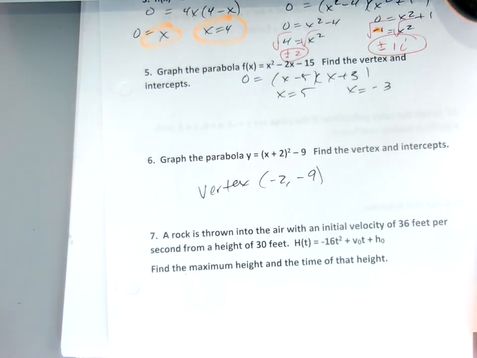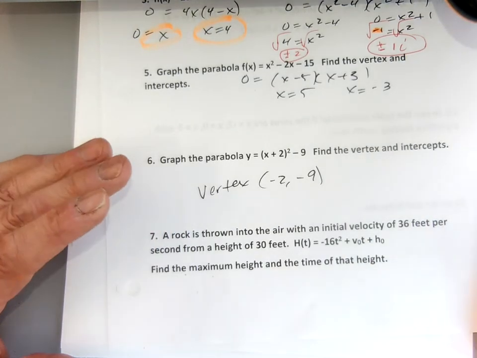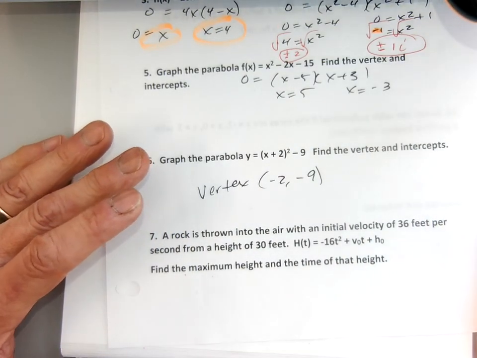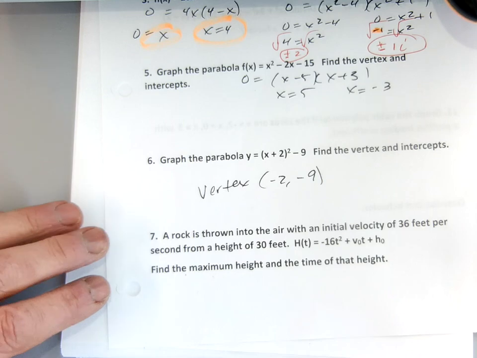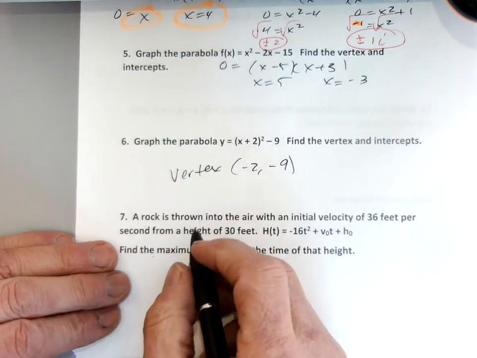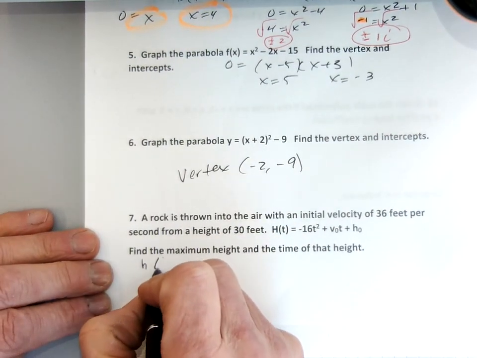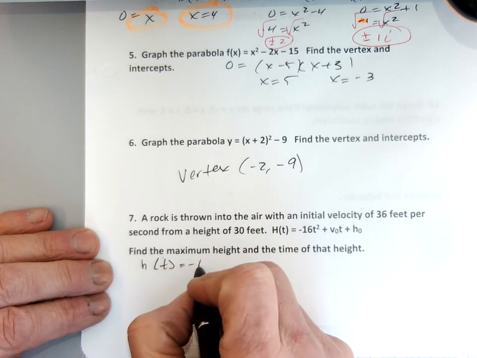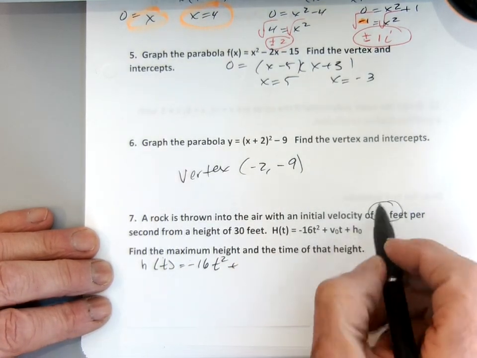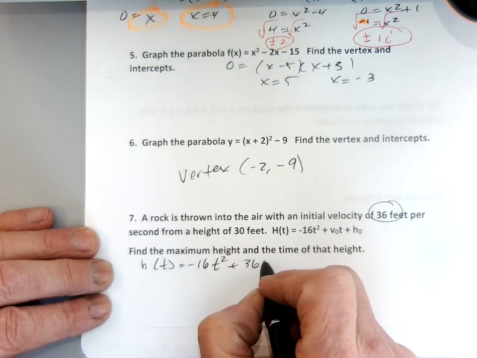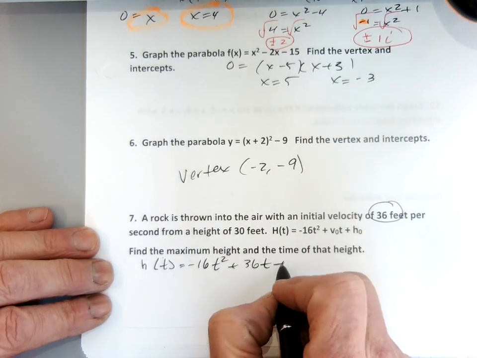Moving on, number 7. Okay, a rock is thrown into the air with an initial velocity of 36 feet per second from a height of 30 feet. So I gave you the equation. So first of all, let's rewrite the equation as h of t equals -16t squared. That's just gravity. Plus 36t plus the height, which is 30.